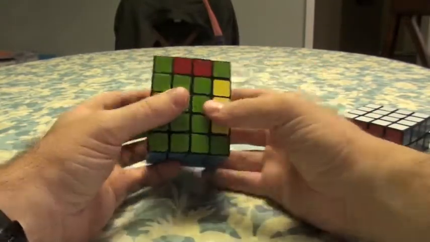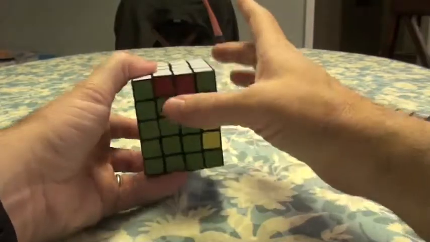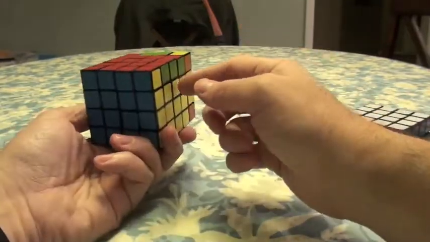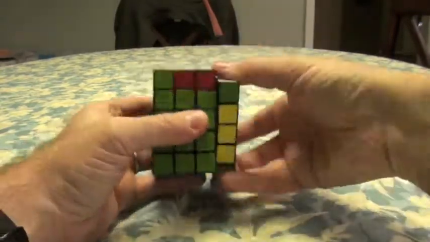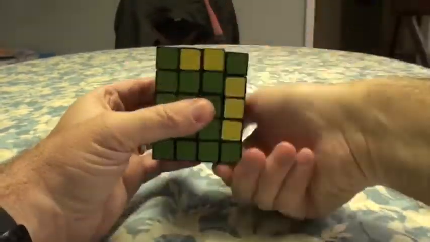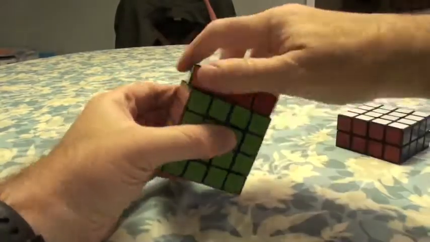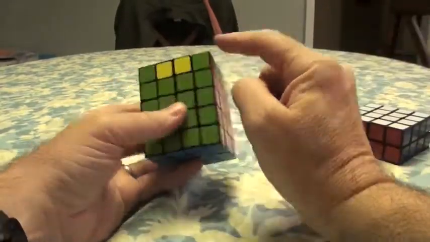It'll do an opposite edge swap of these two, but that's okay. We just don't want to have this placement parity here. So we'll go ahead and do another opposite edge swap: R, U, R, U, R, U. Okay, so these are all reduced.